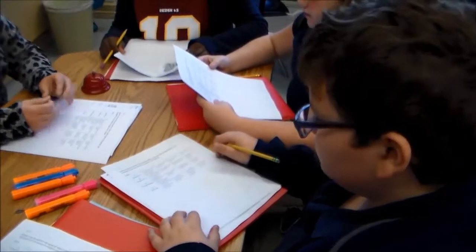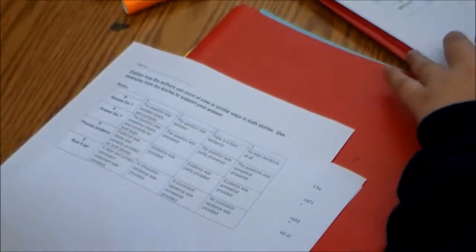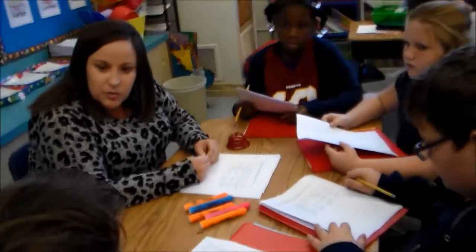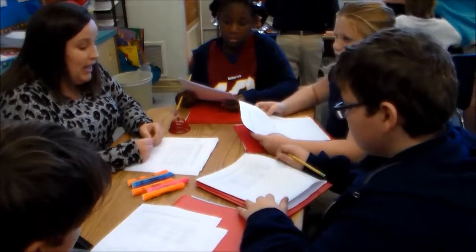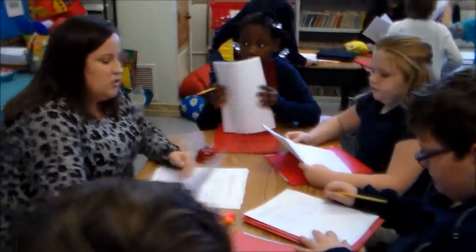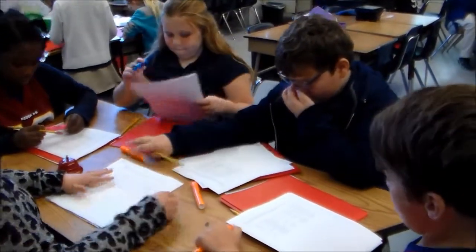Okay, so as we're reading, what do we need to be identifying, Christopher? What are we looking to identify? We have to explain the author's point of view, okay? We're also going to have to give evidence and examples from these stories. So if you'd like to take a highlighter as we go, we can highlight some evidence in these stories.